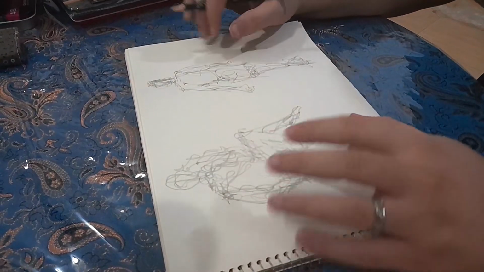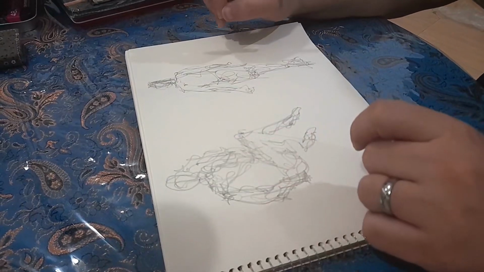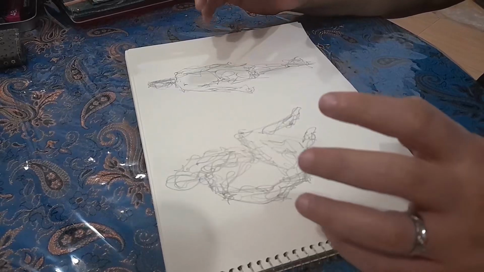So start with these practices, and in the next video we're going to focus a little bit more on more detailed items.